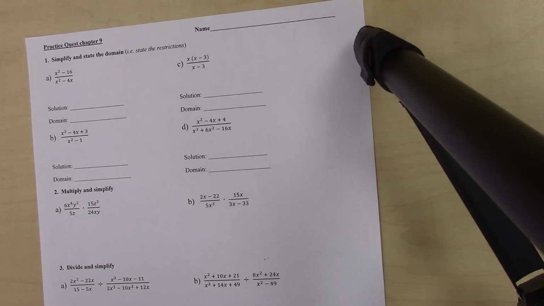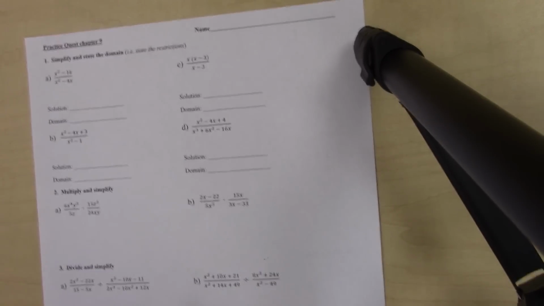Alright, ladies and gentlemen, this is the practice quiz/test for Chapter 9. Without further ado, let's just get right into it.